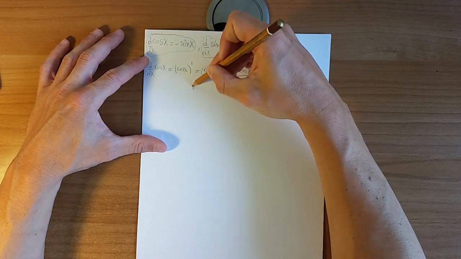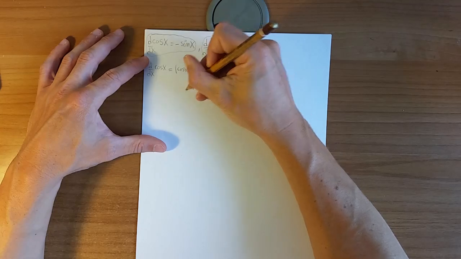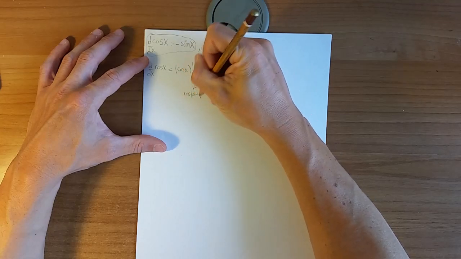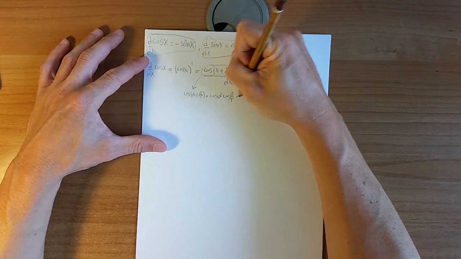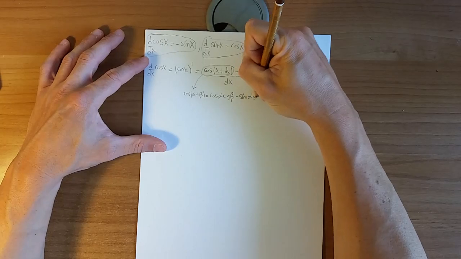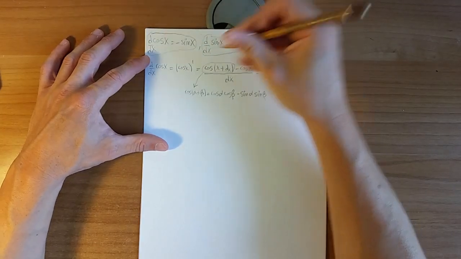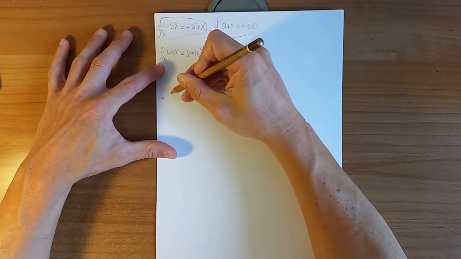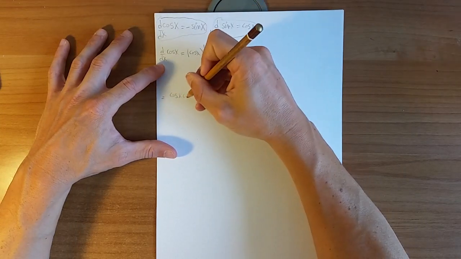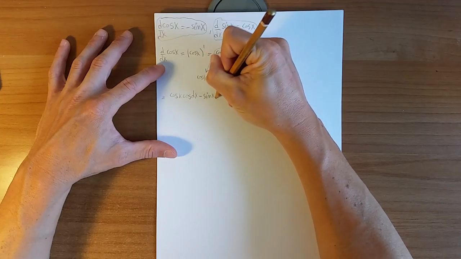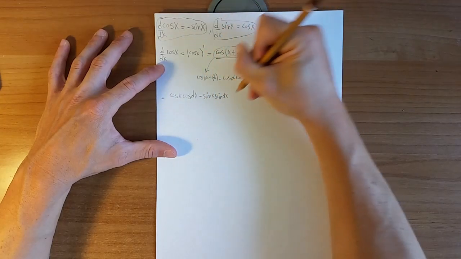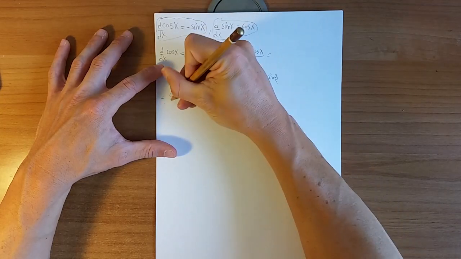I can use a formula to expand this first term, cosine of alpha plus beta. We derived the formula cos alpha cos beta minus sine alpha sine beta. So we can write it as cosine x cosine dx minus sine x sine dx minus cosine x, divided by dx.